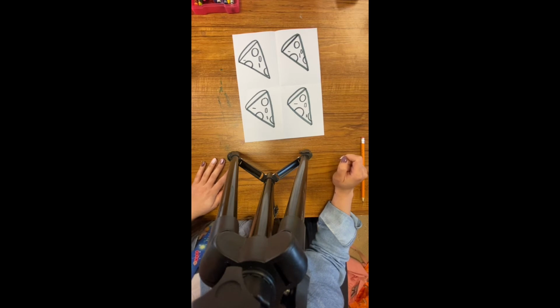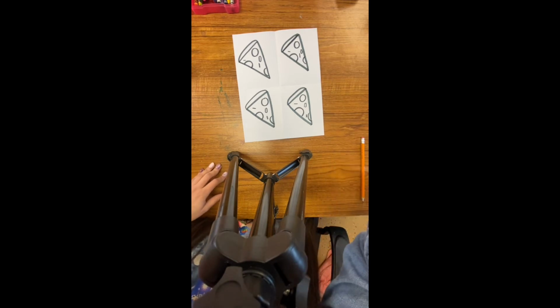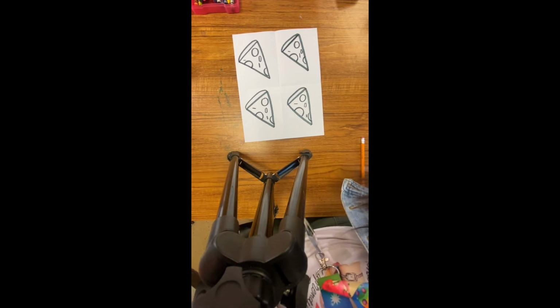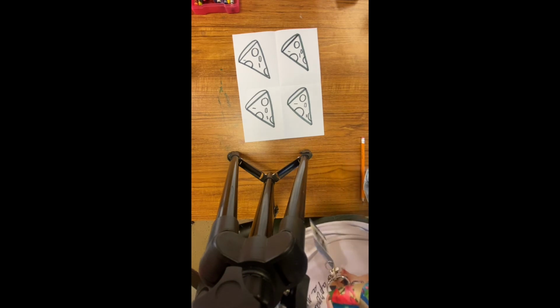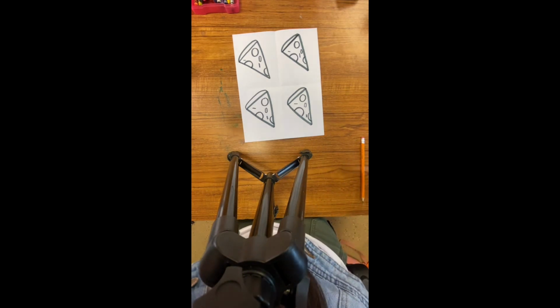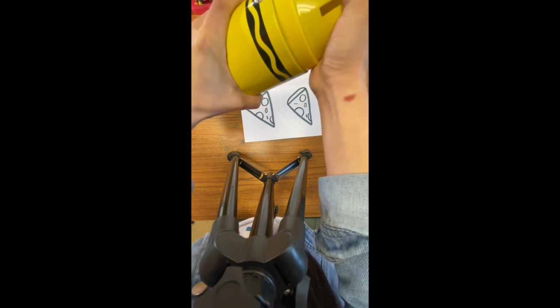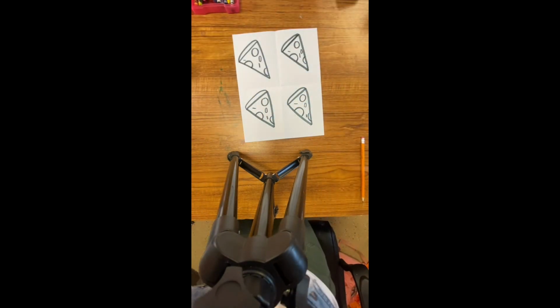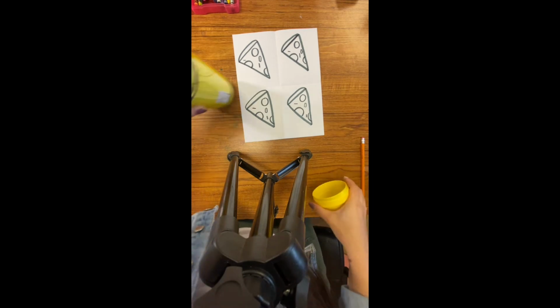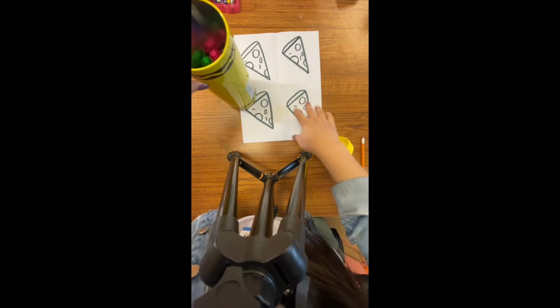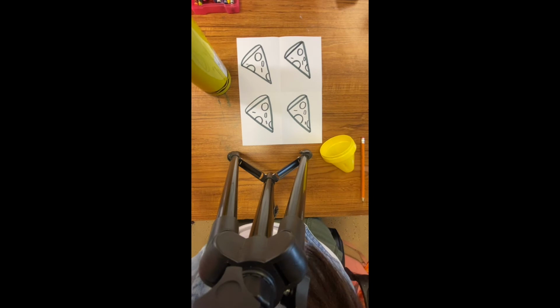So let's go ahead and do that together. I'm gonna go ahead and grab the supply that I'm using. I'm gonna be using markers for this one because I feel that they're very bold. So I'm gonna open up my giant crayon that holds up my markers. And here we go. All right, so watch as I color this, okay?